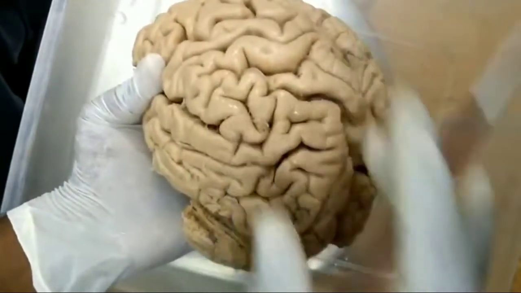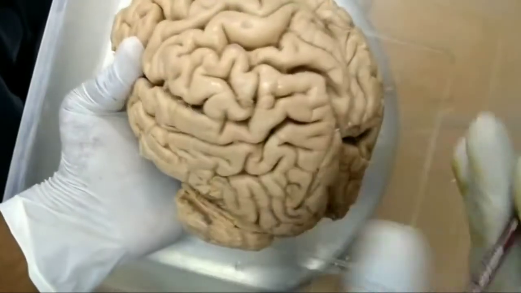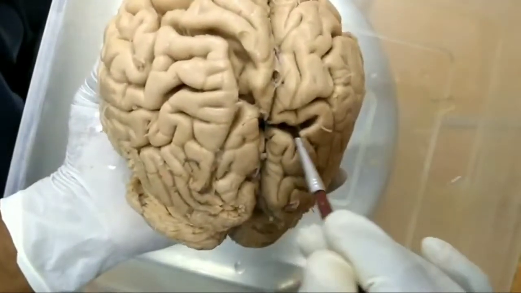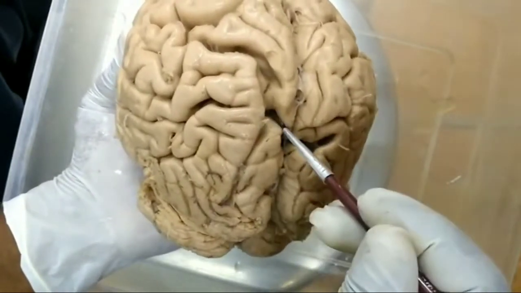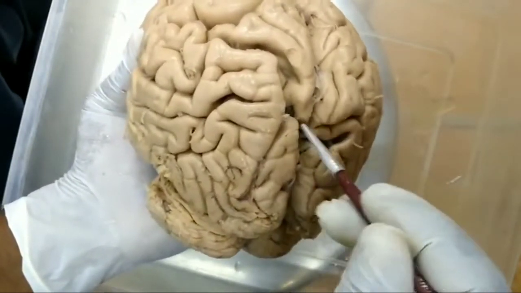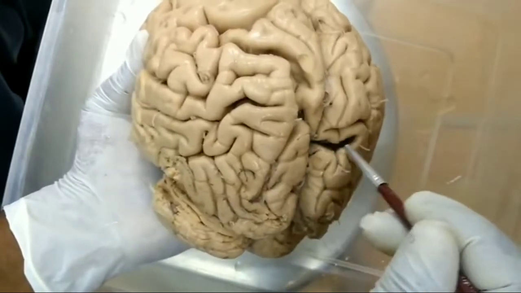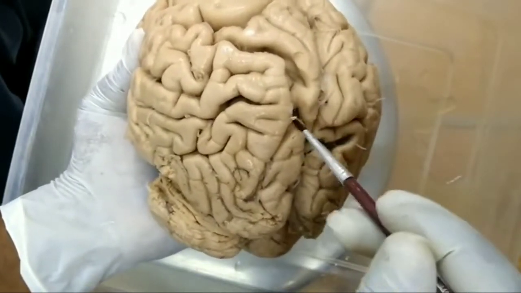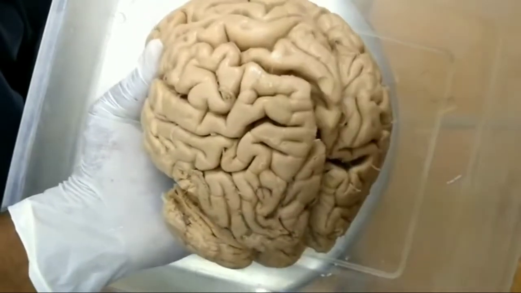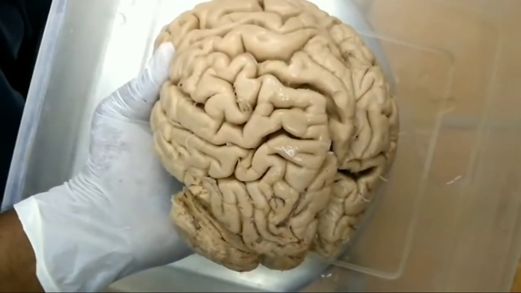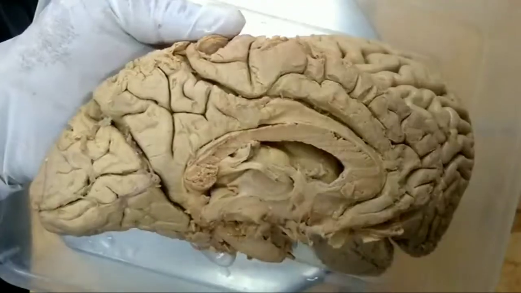Here we have the temporal and occipital pole. You can see a part of a sulcus again over here, and that is a little bit of the parieto-occipital sulcus, which will be seen more prominently on the medial surface. To appreciate the parieto-occipital sulcus, we have to see the medial surface.